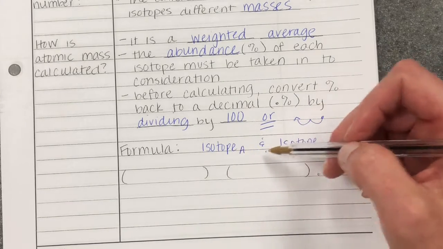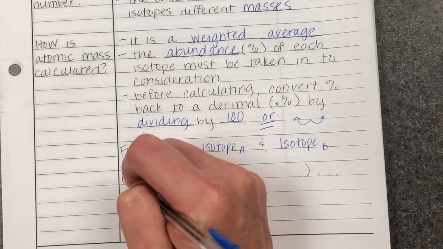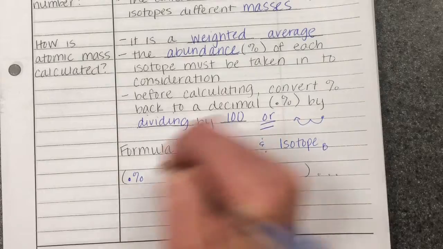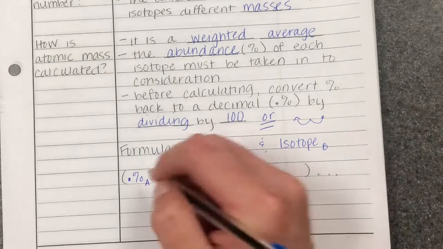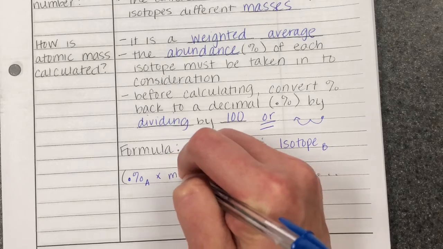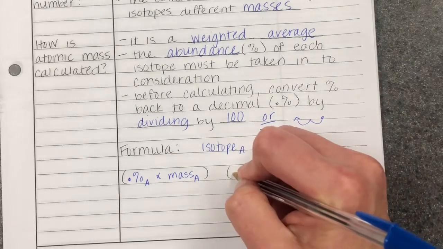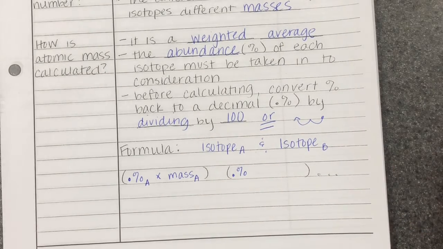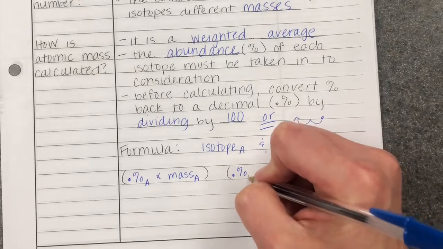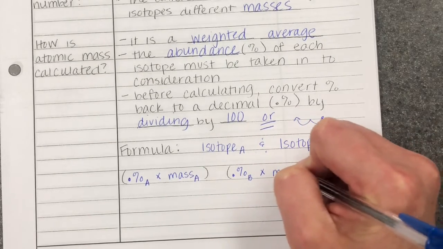If I have isotope A and I know its abundance and I know the mass of that isotope, then what I'm going to do is take the decimal form of that abundance, so the decimal percentage, for isotope A, and I'm going to multiply it by the mass of isotope A. I'm going to do the same thing for each different isotope. I'm going to take the percentage or the abundance converted back to a decimal number and multiply it by the mass of that particular isotope.